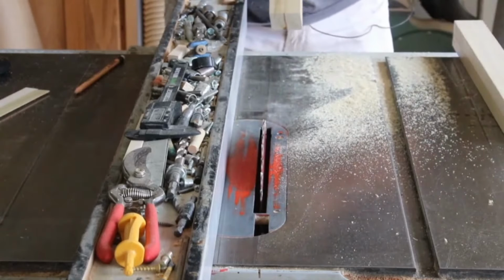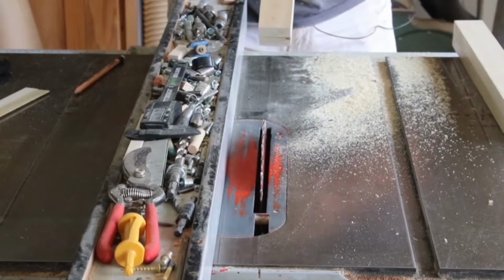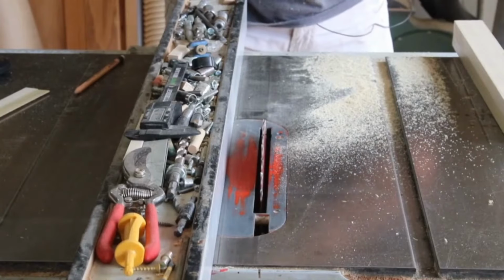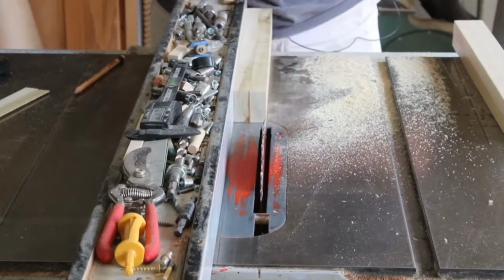I also check for square, make sure that I have no issues in this one. I got a slight gap. I'm going to probably cut this face off. So that's where we're going to go next.